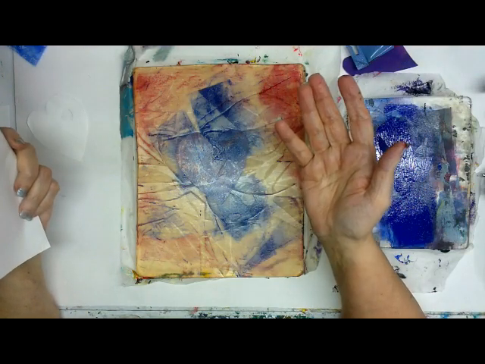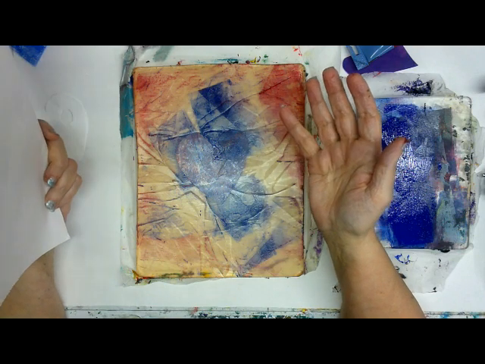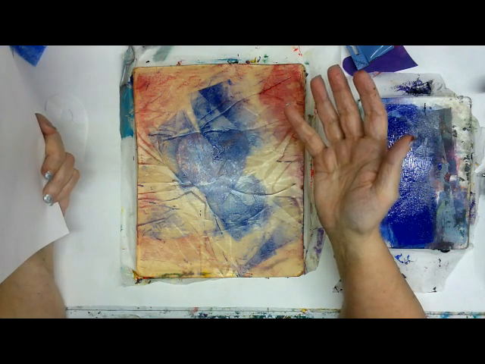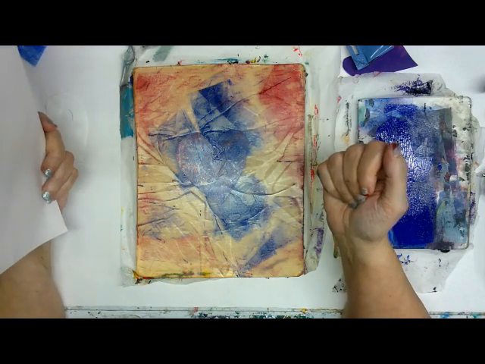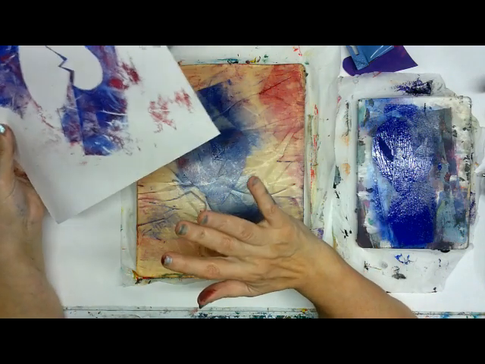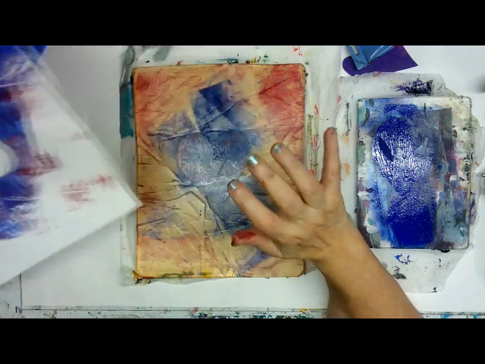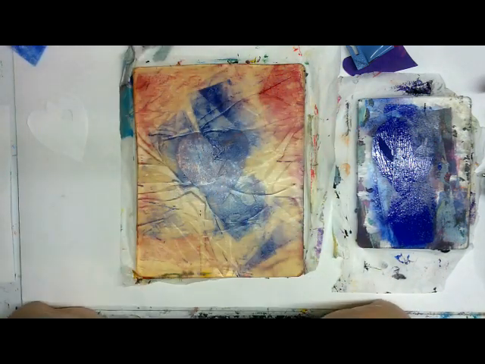A door. What does a door mean to you? Are you shut in because of that door, or is it a door to something, or is that door going to open out? You're telling a story with simple objects.